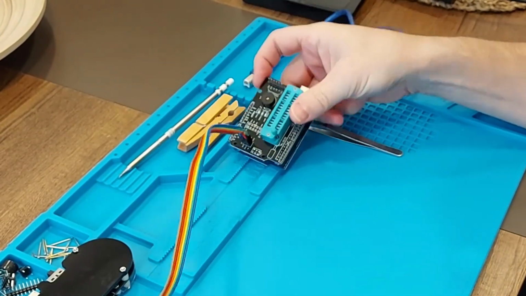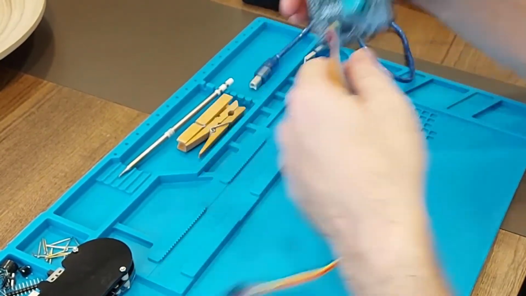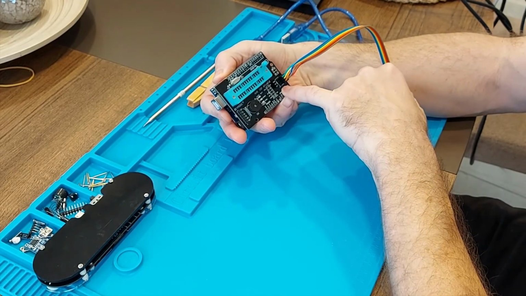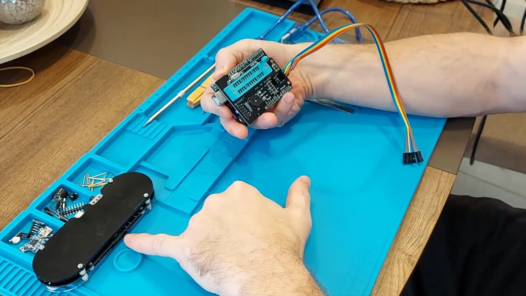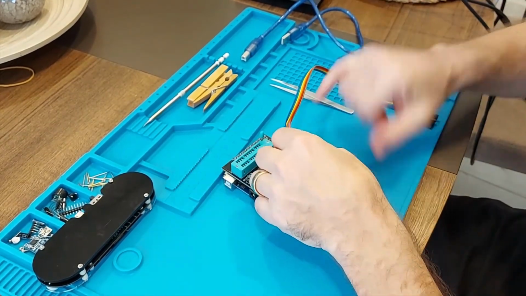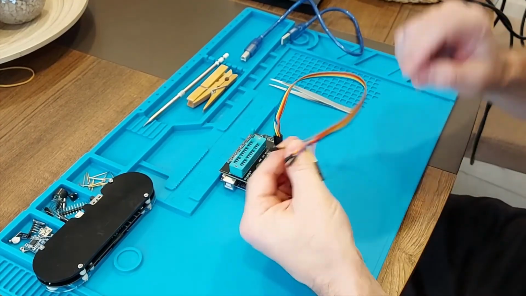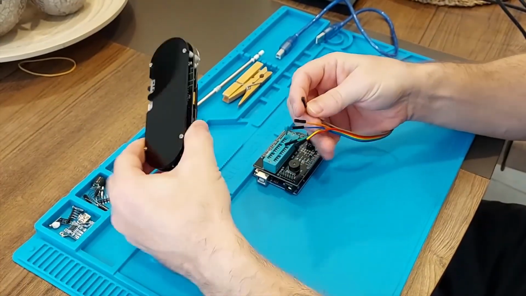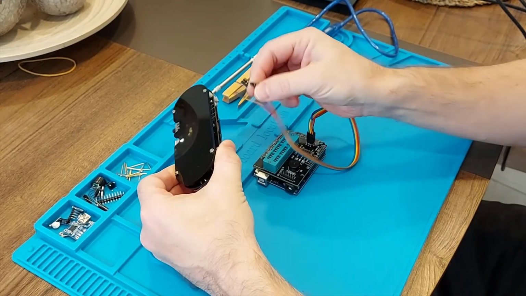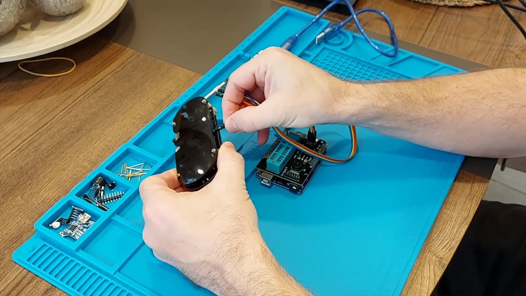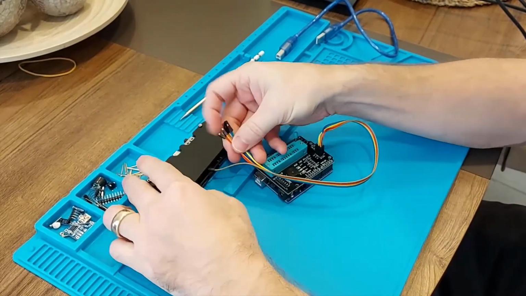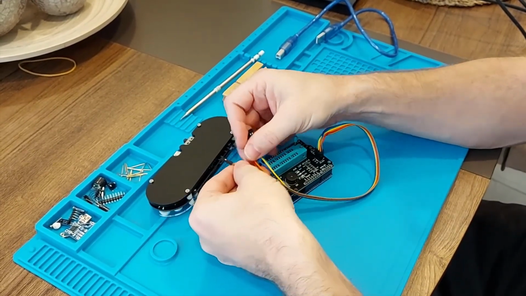Now we need to match the connections from your ISP 6-pin on here to the pins on here. So I'm going to go for the ground pin first. The ground pin is brown. I'm going to have a look on my connector here, and I'm going to fit my ground pin on. So you can see my ground pin is my first connection on here.